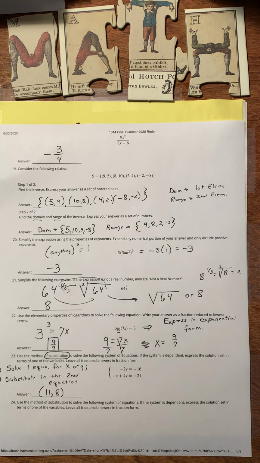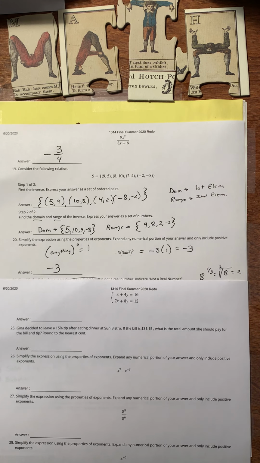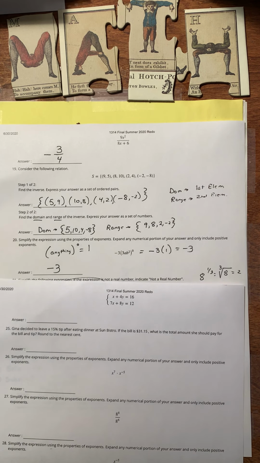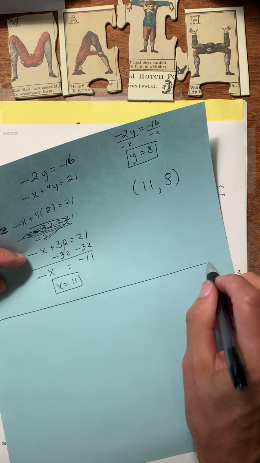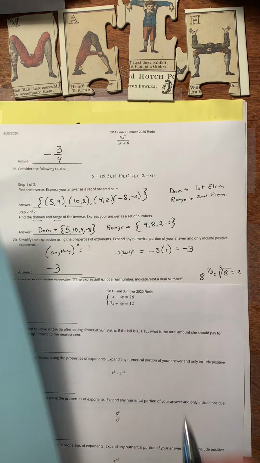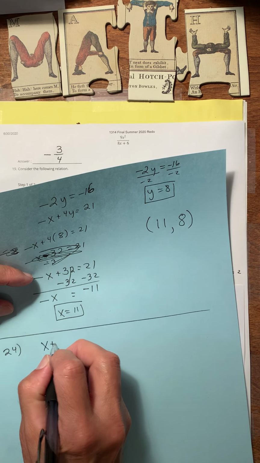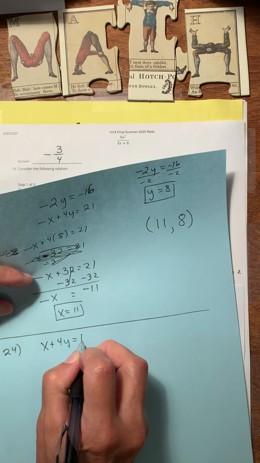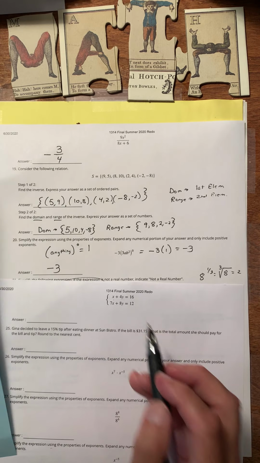All right. Same concept. Use the method of substitution to solve the following system of linear equations. It came out on the next page, so it looks like that. It's number 24. X plus 4y is 16. 7x plus 8y is 12.